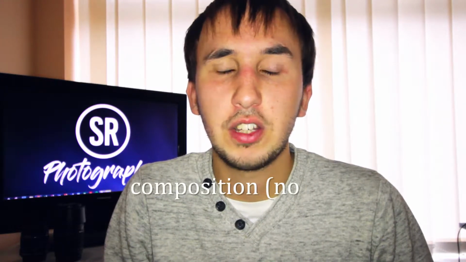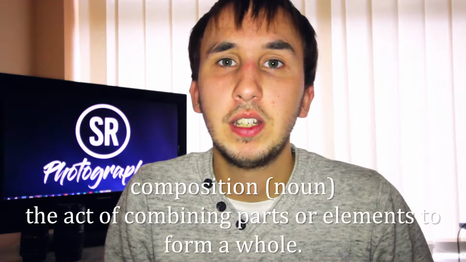The actual definition of composition is the act of combining parts or elements to form a whole. And this can be done in many different ways. There's rule of thirds, there's leading lines. I'm going to start by talking to you about them right now.